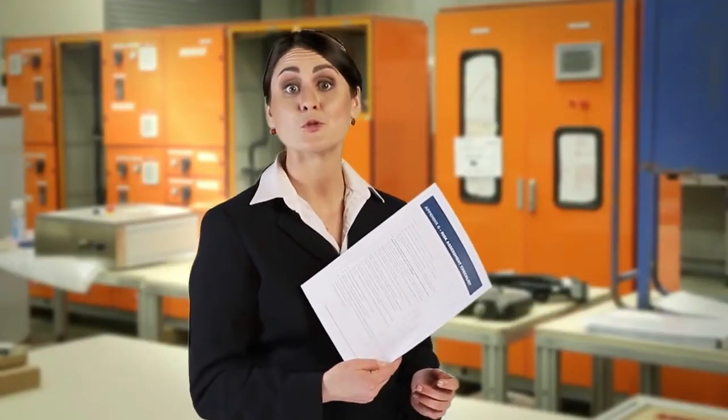A fact sheet and checklist have been developed to reduce risks in all workplace environments, so please take the time to read them. This will ensure you're aware of any potential hazards in your work area. Be aware and be safe.